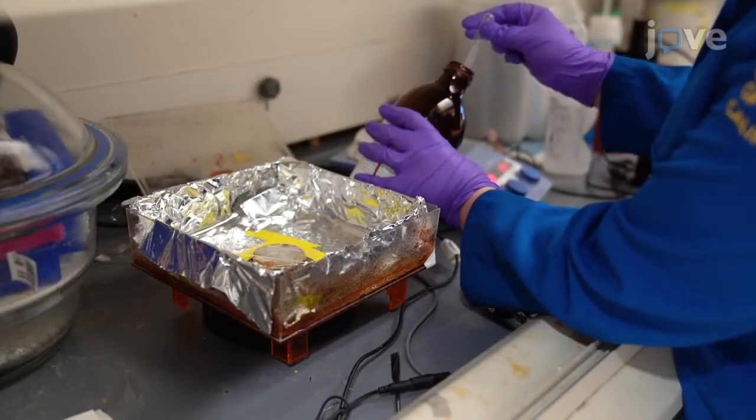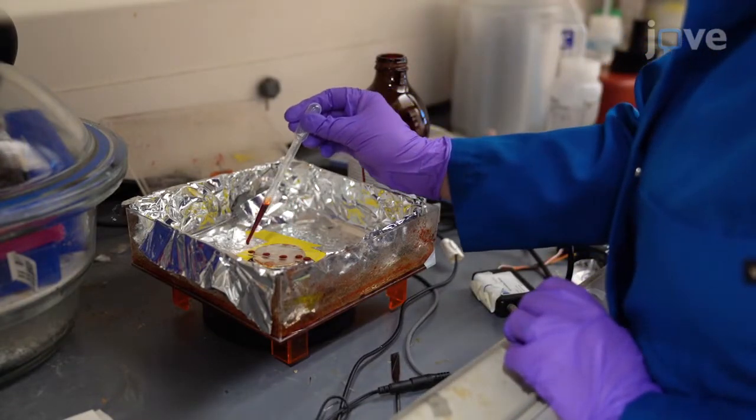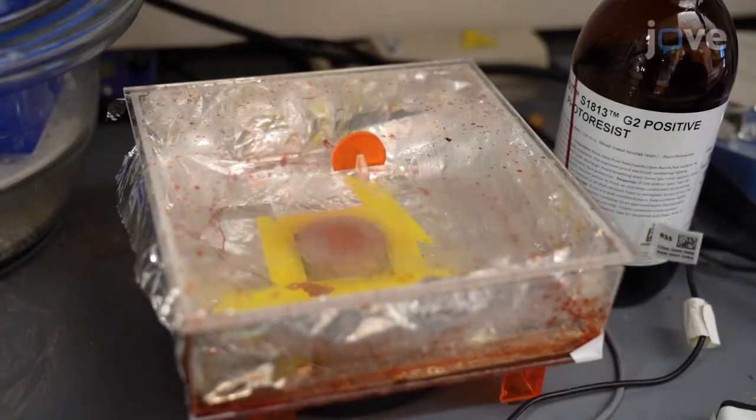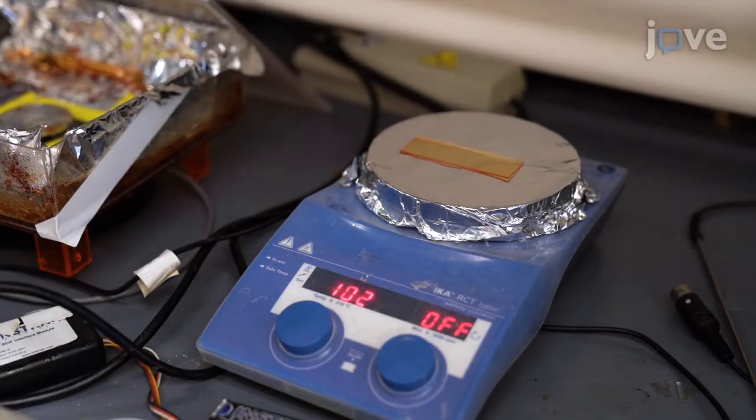Begin by dropping small drops of the positive photoresist onto the aldehyde slide using a disposable pipette. Spin the slide at 3000 RPM for 30 seconds using the spin coater. Then place it on a 100°C hot plate for 1.5 minutes to cross-link the photoresist.